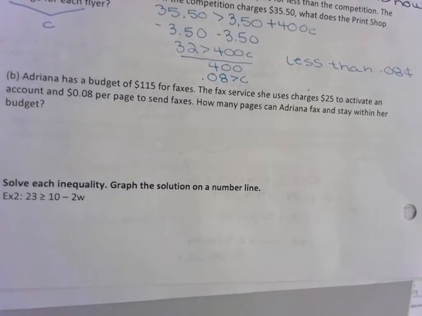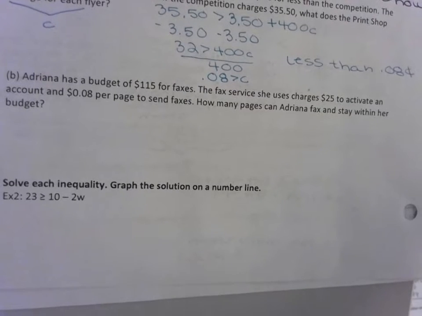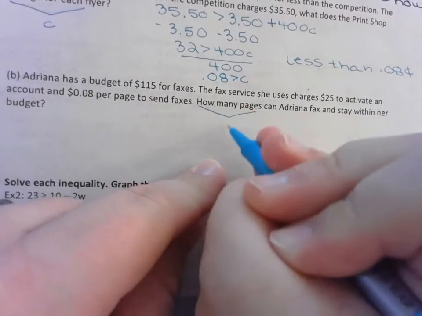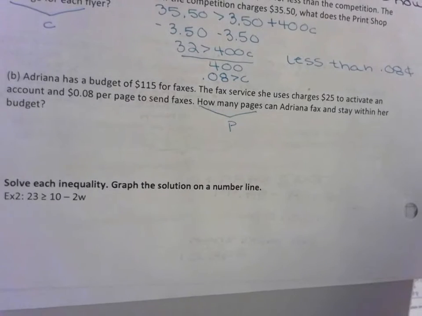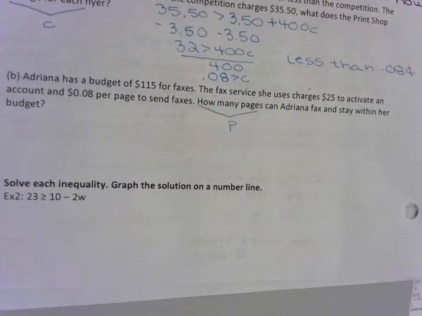Adriana has a budget of $115 for faxes. The fax service she uses charges $25 to activate an account and 8 cents per page to send faxes. How many pages can Adriana fax and stay within her budget? So, what do I want to know? How many faxes you can send. Keep reading it. A little more specific. How many pages? That's P. That's my variable. Okay, so we're looking for P.